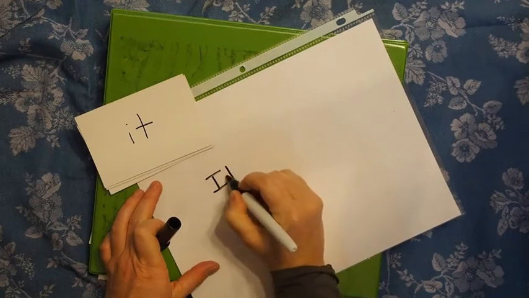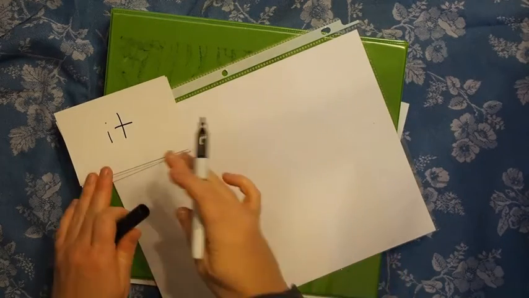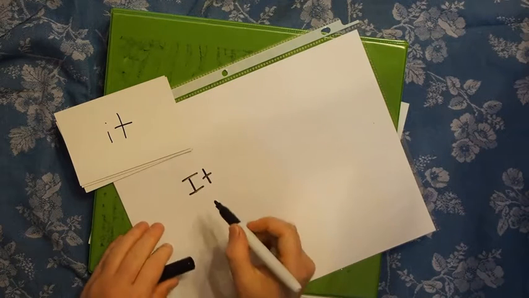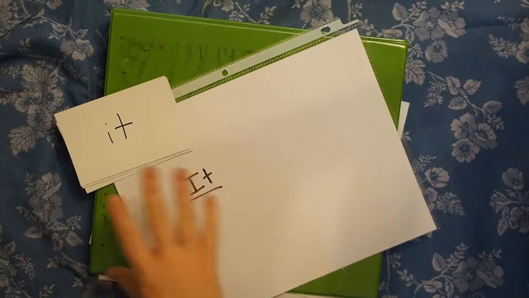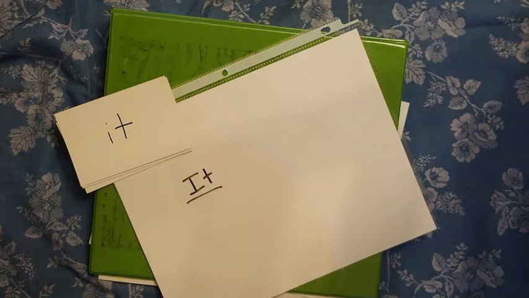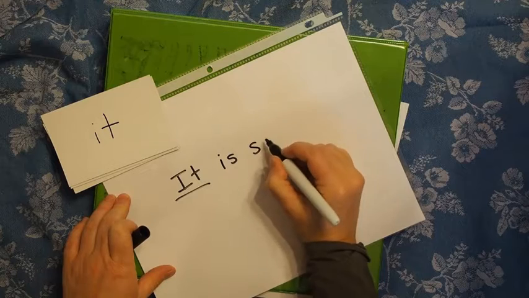Now, when they are working on doing sentences and you want them to work on their sight words in the sentence, the only word I want you to work on them spelling correctly at first is just their sight word. They can worry about spelling the other words correctly later with your help. So let's pretend that we were going to say, it is sunny.